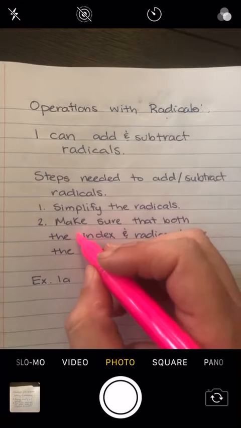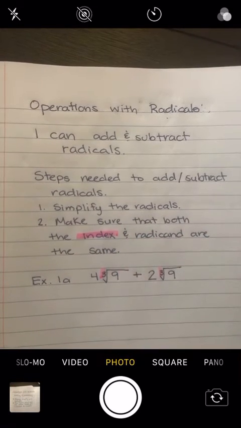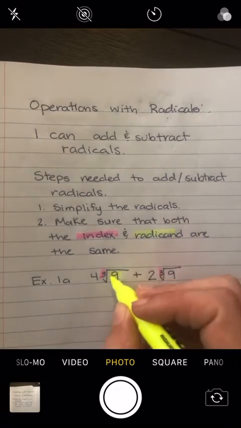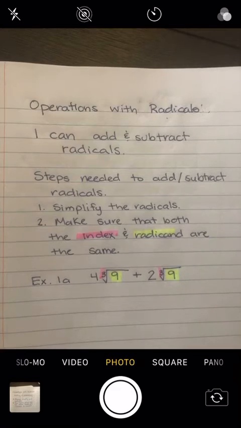So the index is the same. And then the radicand, which is underneath, is the same as well.